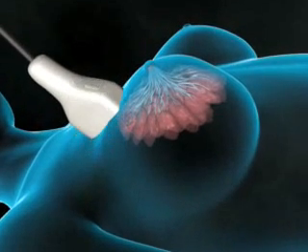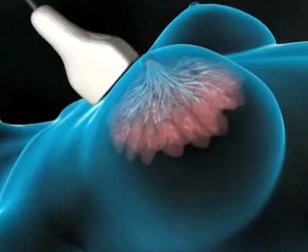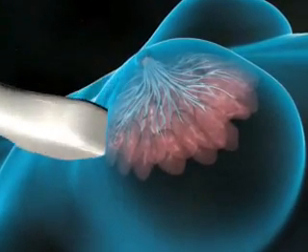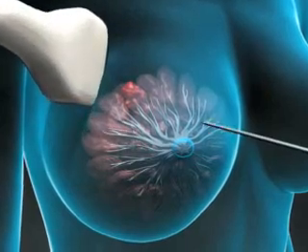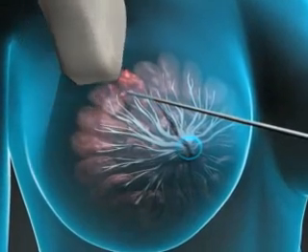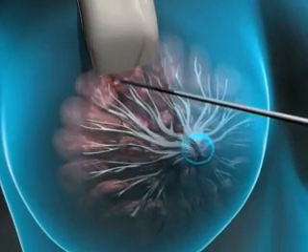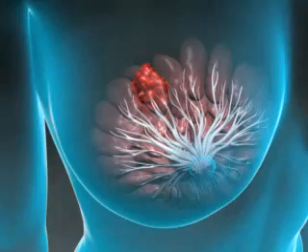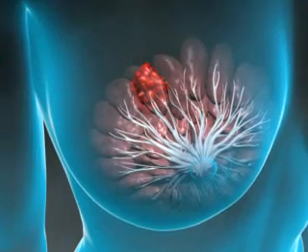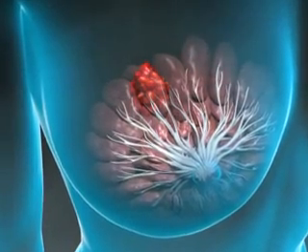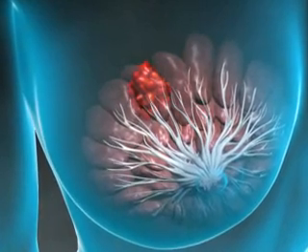Ultrasound-guided core biopsies can be performed when your breast mass is detected on ultrasound. In this procedure, your physician will use an ultrasound probe to locate the mass and insert a hollow needle to remove several cores of tissue. Stereotactic and ultrasound-guided core biopsies involve removing a small sample of tissue with a needle.